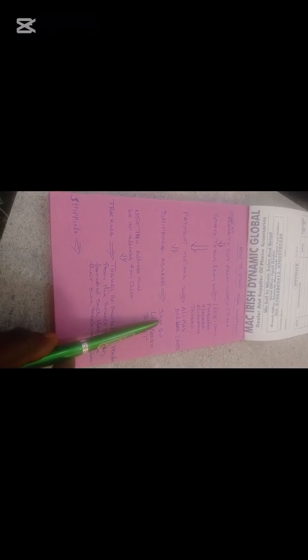When you pay for your items to be sent to your location, they will send it to your particular location, and then they will call you that your item has arrived at your location and you can collect it. So that's all.